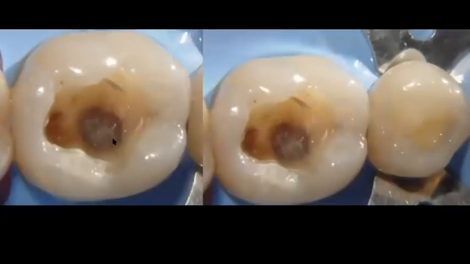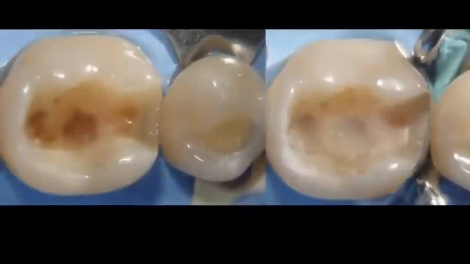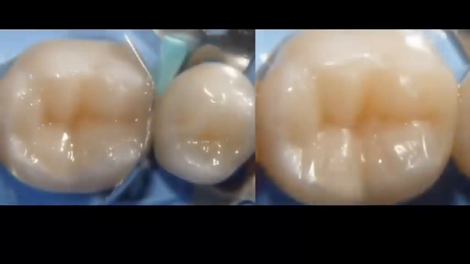There's some decay left behind, so we're going to go ahead and clean that area. Any deep areas that we find, we're going to go ahead and place our liner. In this particular case, we use Vitrebond from 3M. So we're applying our liner here. Now we're going to place our band. And again, we're going to start building the proximal wall. Then we're going to do our horizontal layer. And then we're going to start doing one cusp at a time. And here we go.